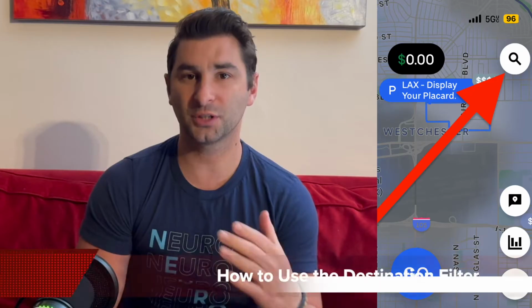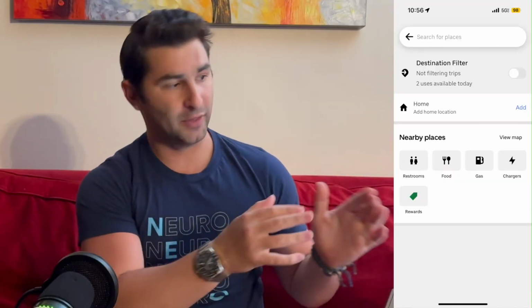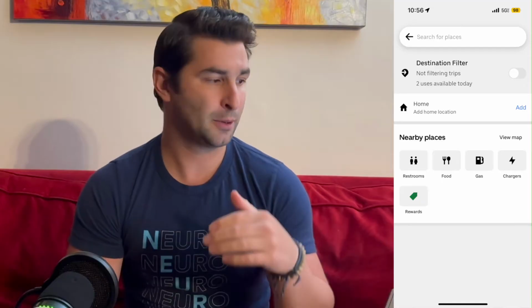On this Uber driver app tutorial, I'm going to show you how to use the destination filter. First things first, when you pull up the Uber driver app, you're going to click the magnifying glass in the upper right. Then this will pop up. As you can see, destination filter, you have 2 uses per day.